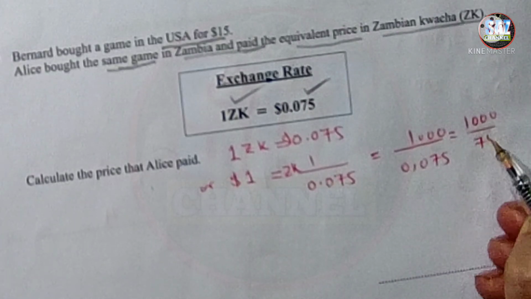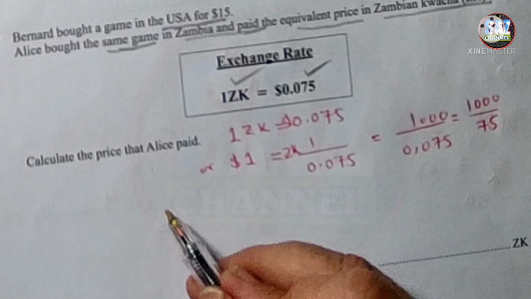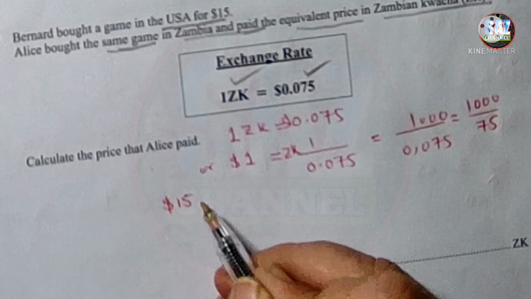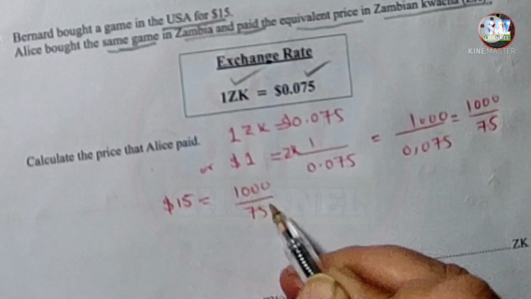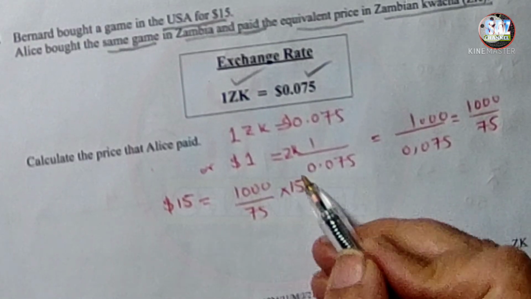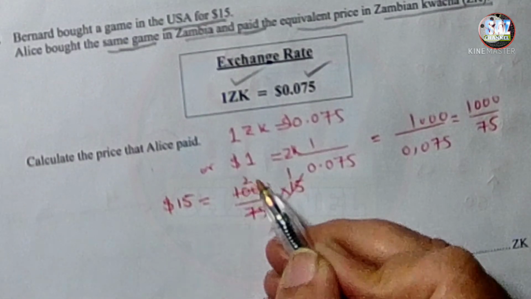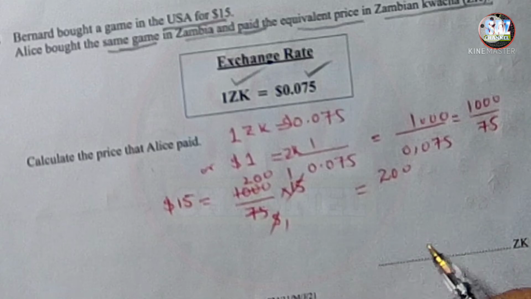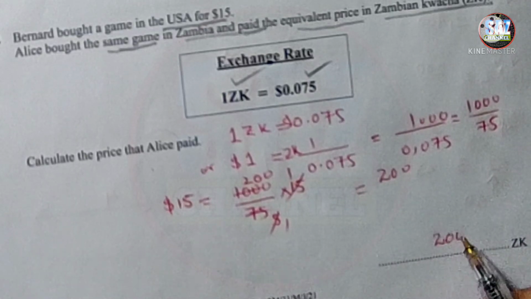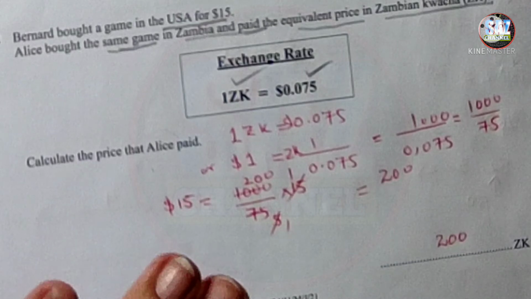Now we have to convert $15. $15 will be equal to 1000 upon 75 multiplied by 15. Learn tables. 15 ones are 15, 5 fives are 25, so 5 ones are 5, and 5 twos are 10, 0s are 0s. So 200 ZK. So she has paid 200 Zambian kwacha. I hope these are really easy questions and you are following and understanding them properly.